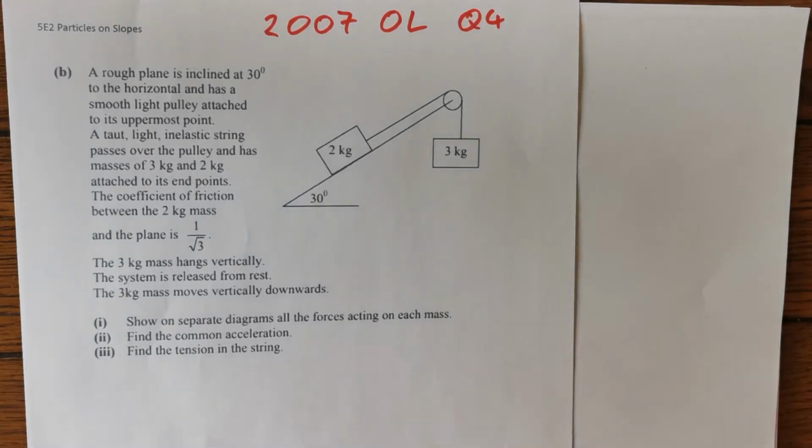So let me read through the question. It says a rough plane is inclined at 30 degrees to the horizontal and has a smooth light pulley attached to its uppermost point. A taut, light, inelastic string passes over the pulley and has masses of 3 kilos and 2 kilos attached to its endpoints. The coefficient of friction between the 2 kilogram mass and the plane is 1 over root 3. The 3 kilogram mass hangs vertically. The system is released from rest. The 3 kilogram mass moves vertically downwards.